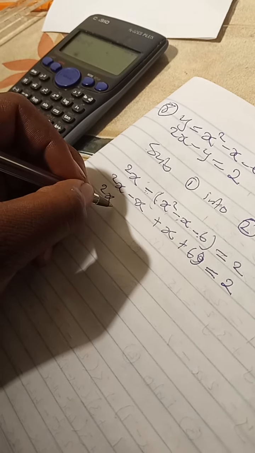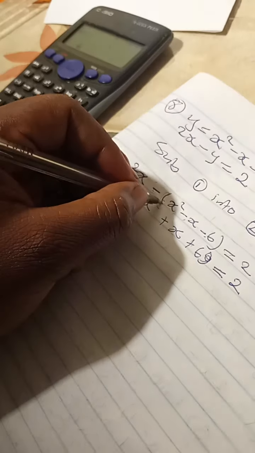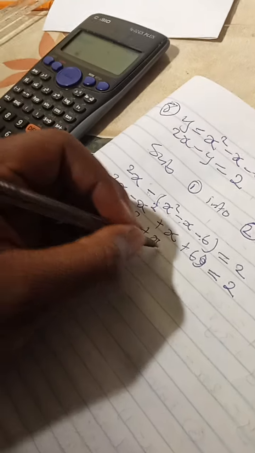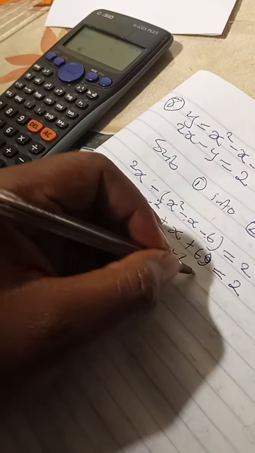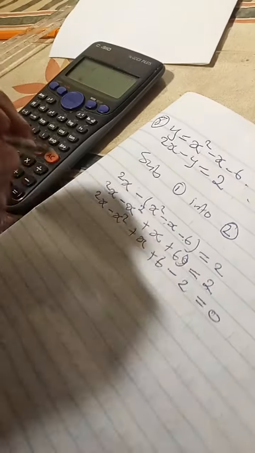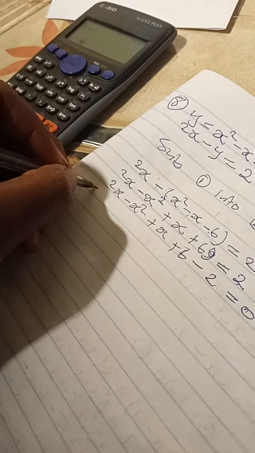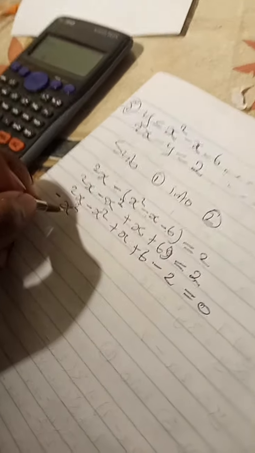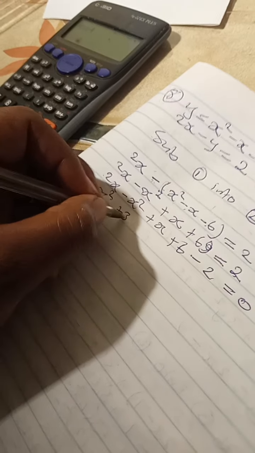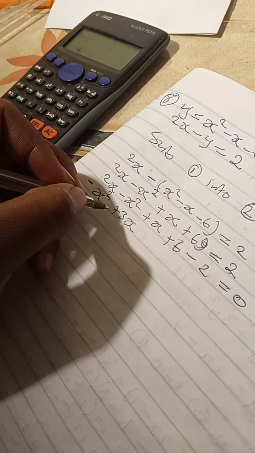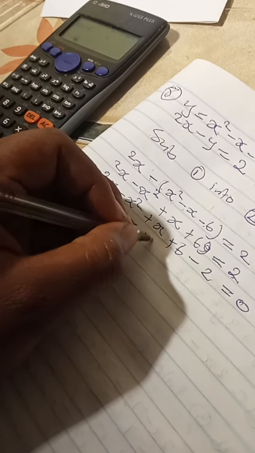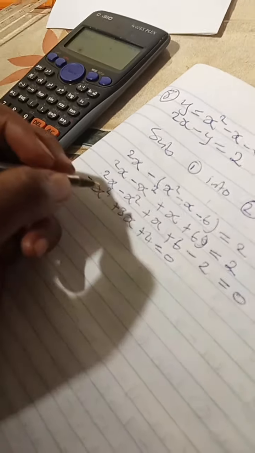2x. Where's my x squared? My x squared is there. Minus x squared plus x plus 6 minus 2, because when you take this to the other side, it's going to be negative. So that equals 0. We have a negative x squared. 2 plus 1 is 3x. 6 minus 2 is going to give us plus 4. That equals 0.